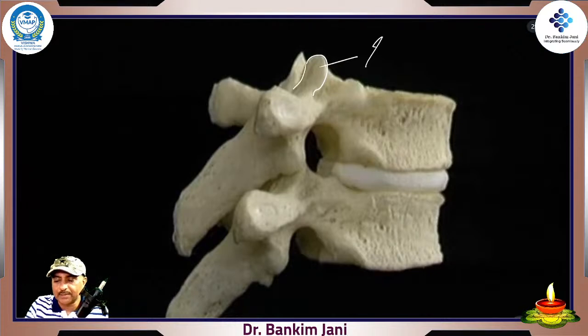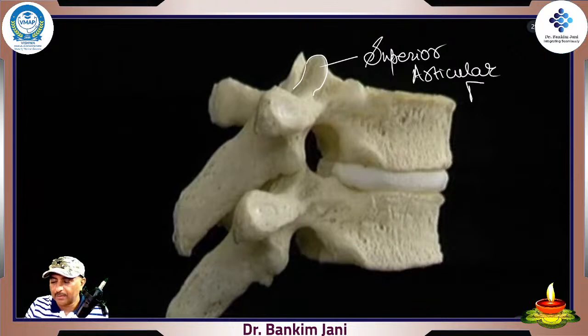It is called the facet, the superior articular facet. Facet means face. So this is the one above, and obviously this will be below. I'm changing the color, and the below vertebra's superior articular facet is here.